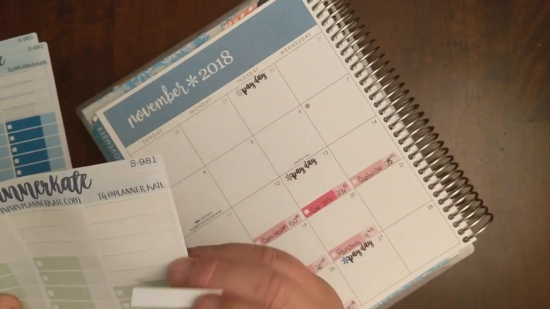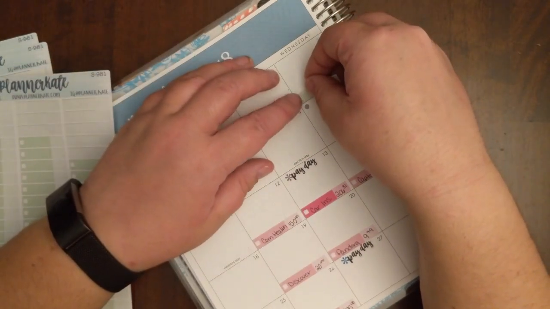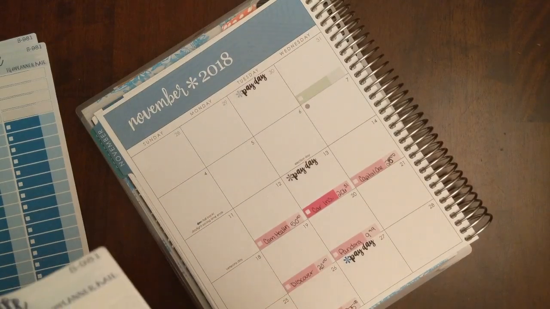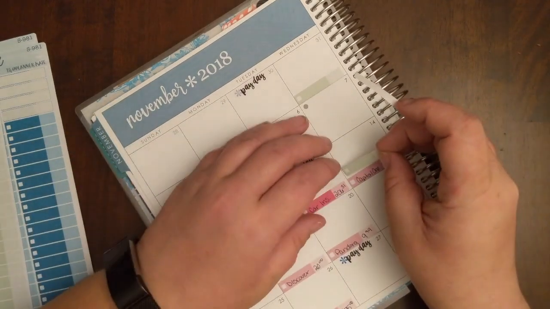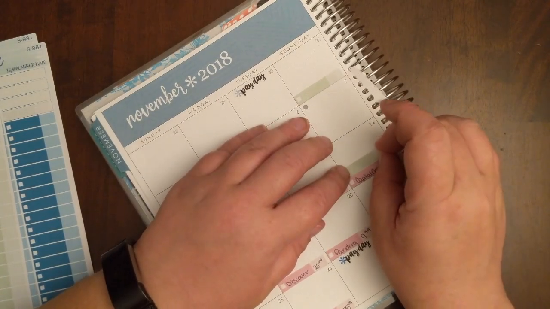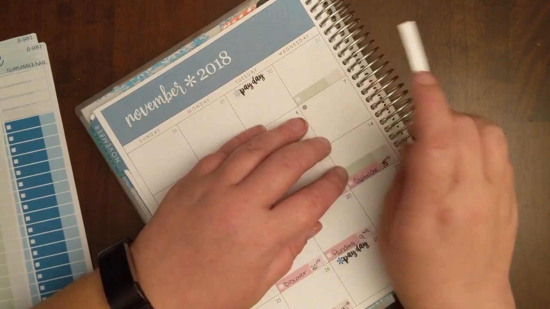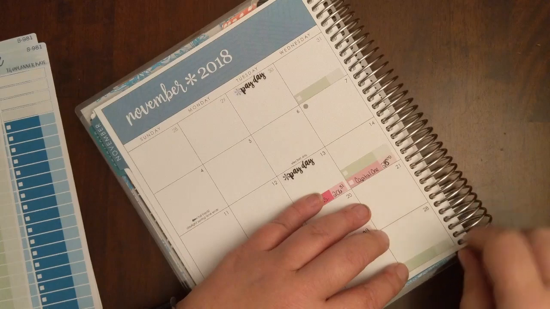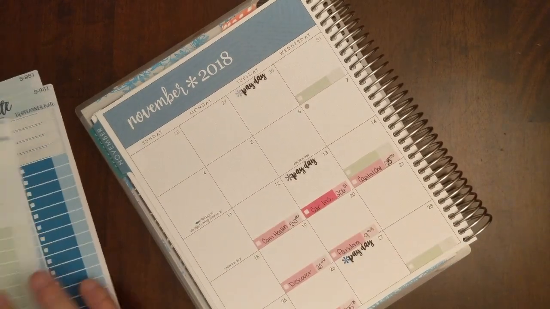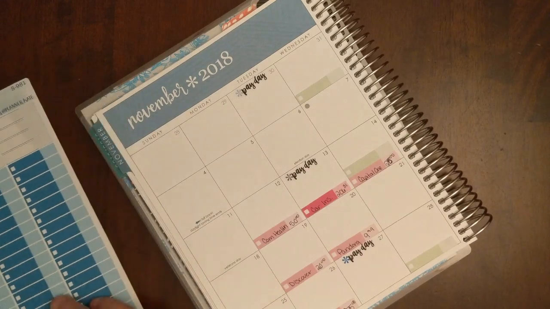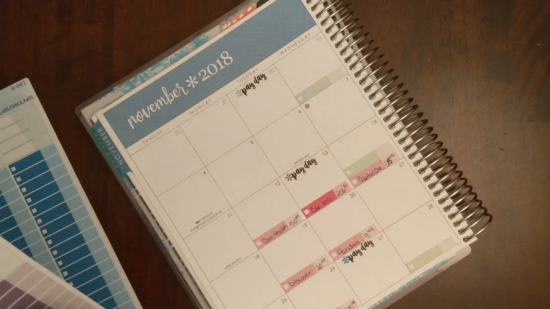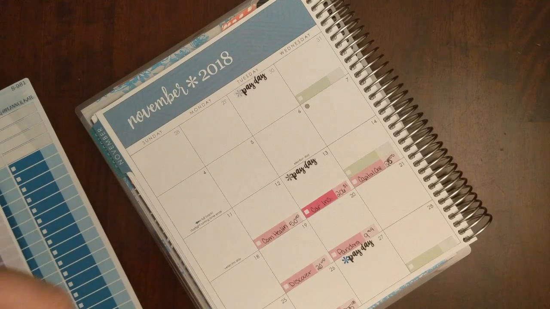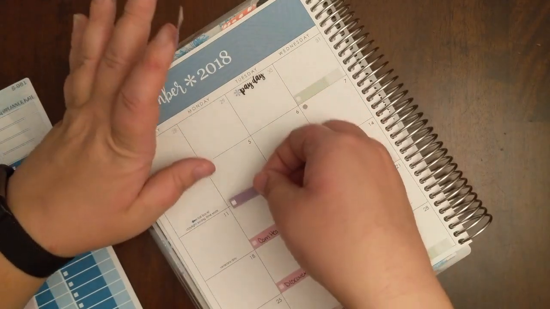Here I'm just going to lay these stickers down because the green ones are for fuel, and I fill up my gas tank every Wednesday after payday. And if I need more than that, then I'll just add another sticker in there.